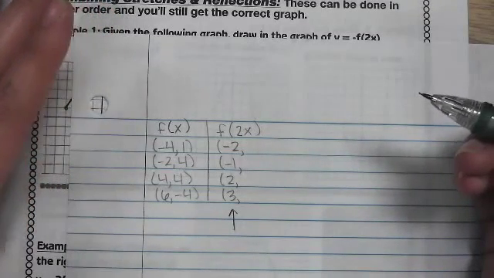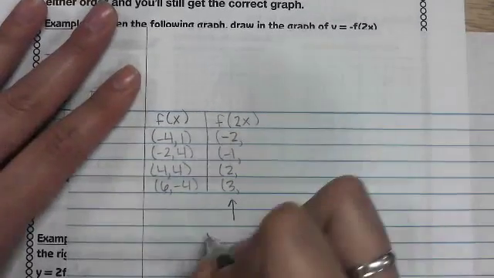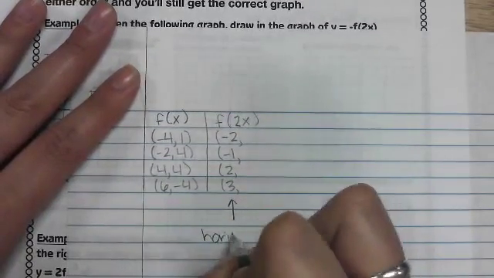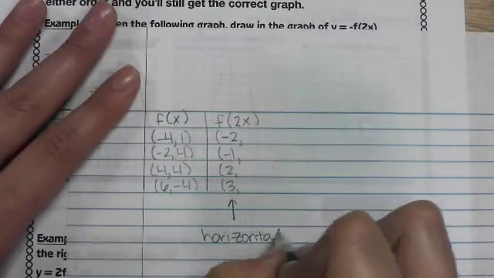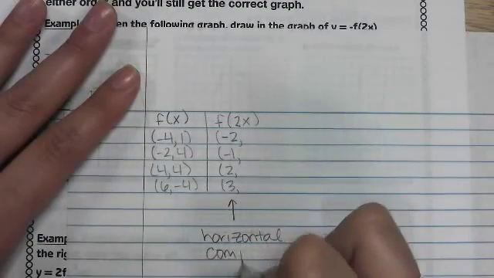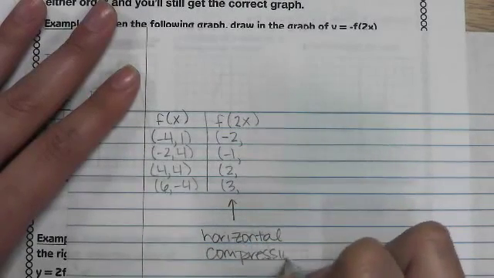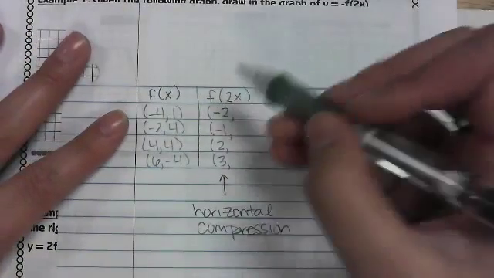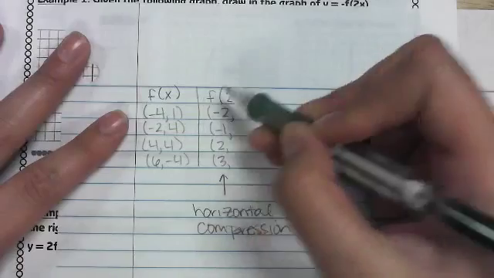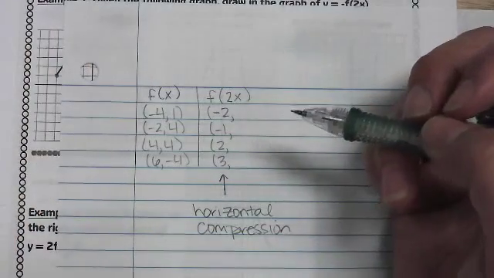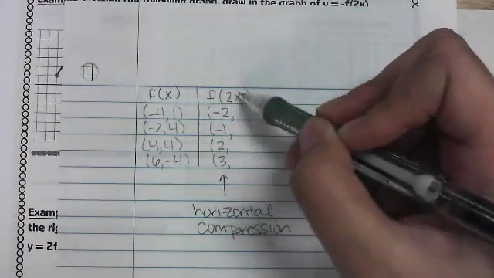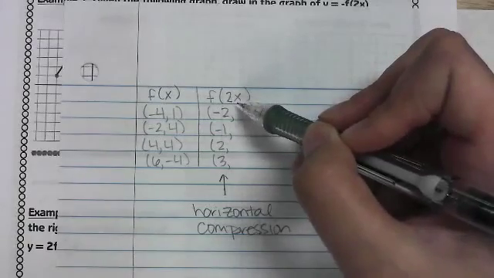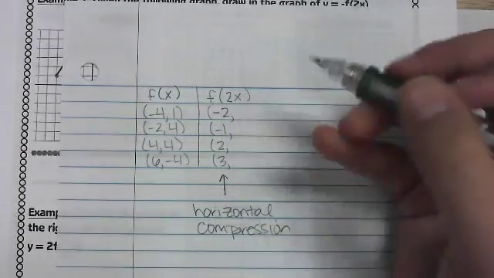It does it to the left and right, so this is a horizontal compression. The reason we know that is because we're not changing what you get after you plug in the x, we're changing the x that we're actually plugging in. That's how I know I'm changing the x value.